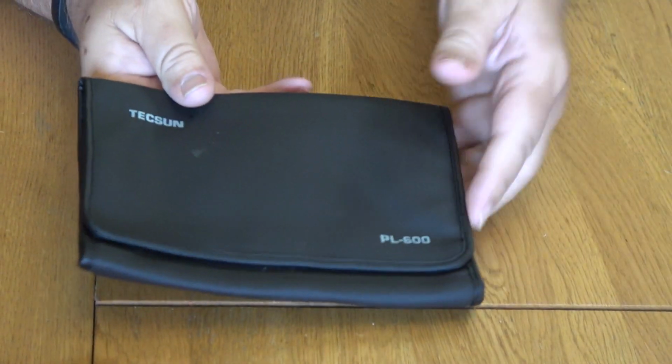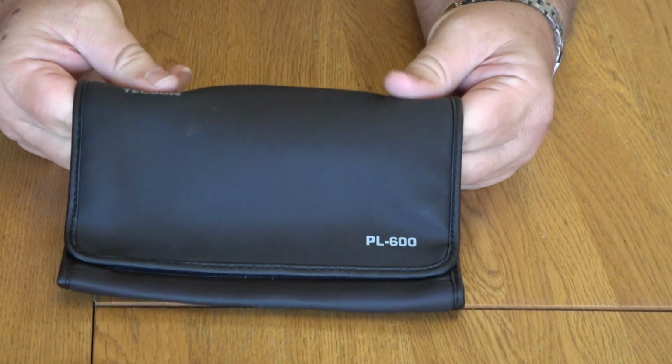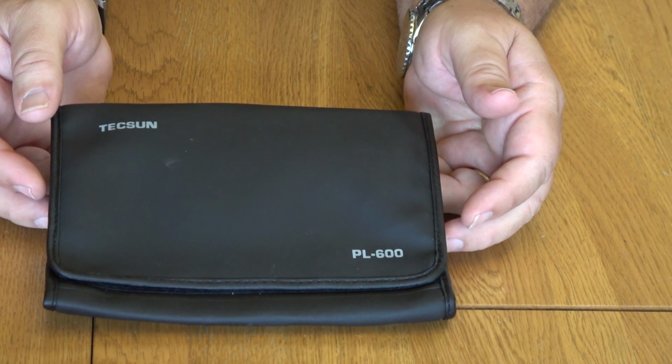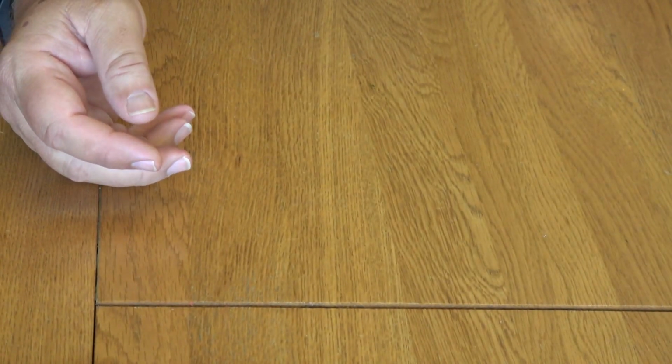You also get a nice little envelope type of sleeve to put the radio in. It's fuzzy on the inside and provides a little bit of padding if you're going to be taking this on the road, having it in your car or in your suitcase.